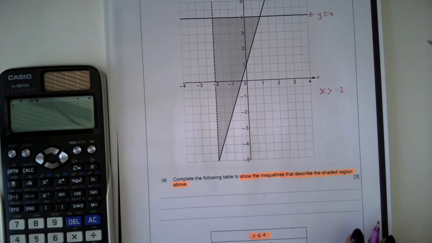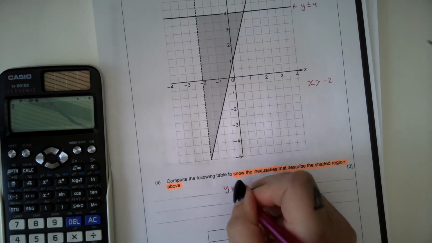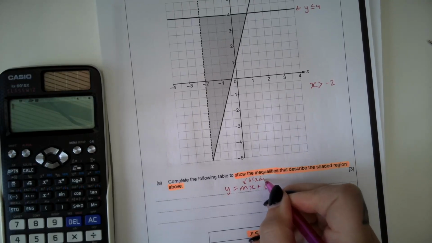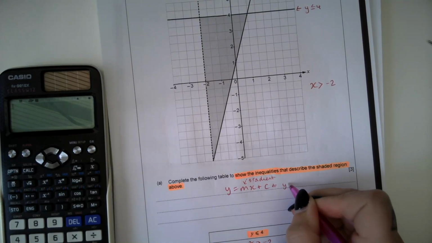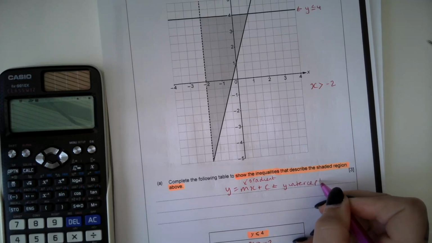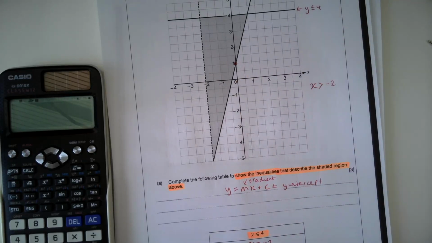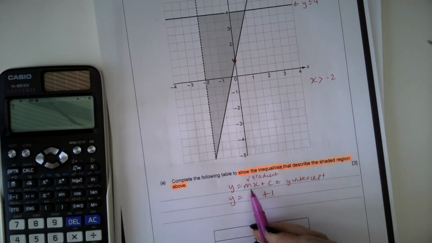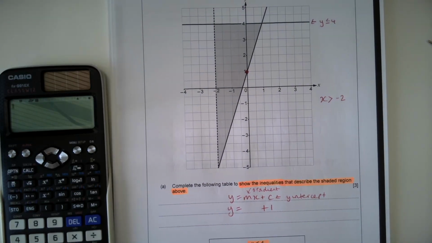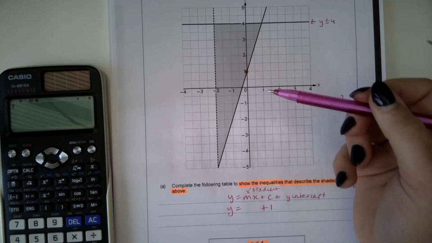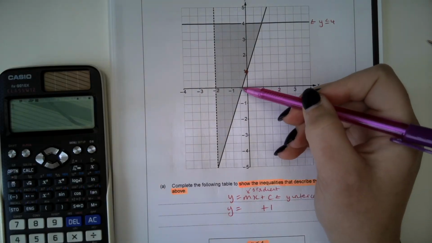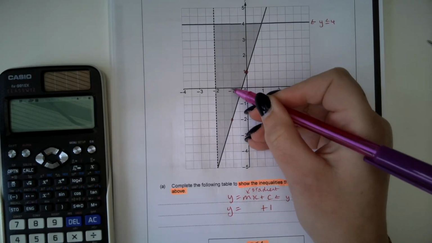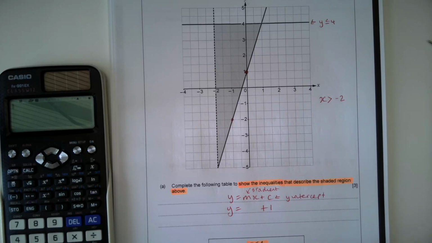So now the final line that we're working with is this line here, okay? And it's a straight line, so it's going to be in the form y equals mx plus c. Remember that m is your gradient and c is your y-intercept. So the y-intercept of this line is nice and easy. It's +1. But we need to figure out that gradient. So we're going to identify 2 exact coordinates. So I've done one of them there. 0, 1 is a coordinate. And then this point on the line here is at -1, -2.